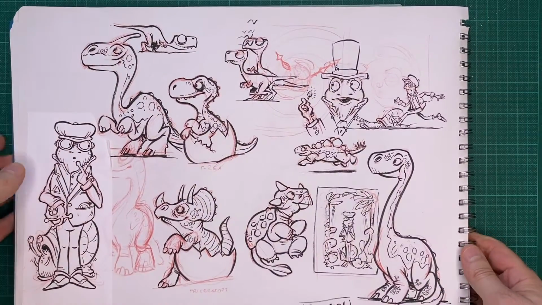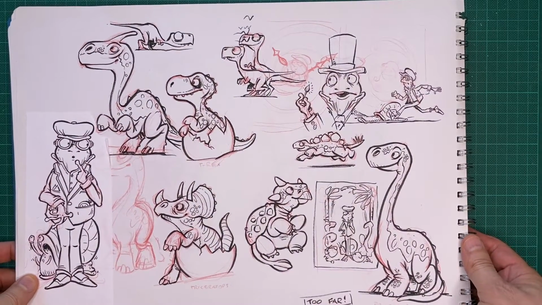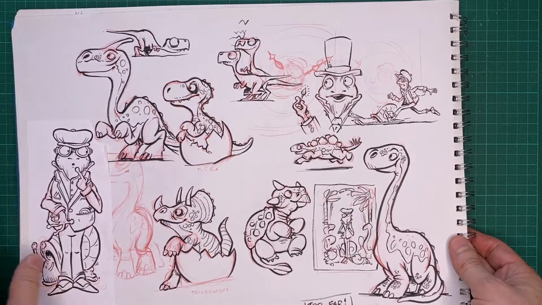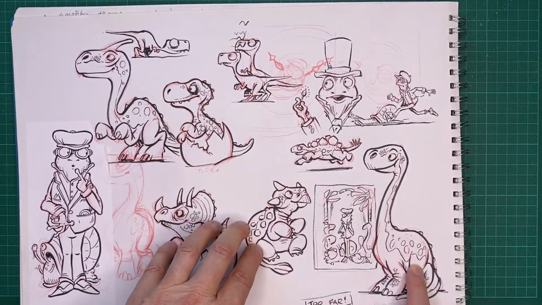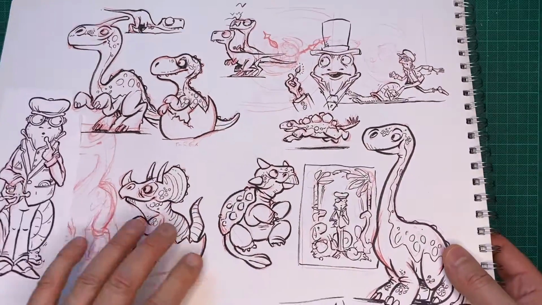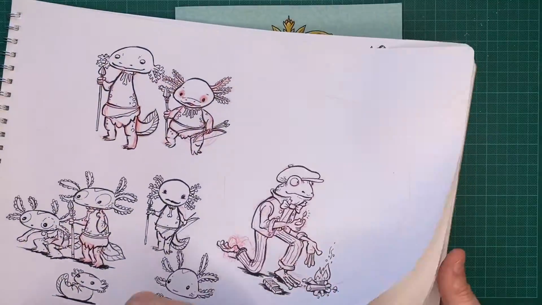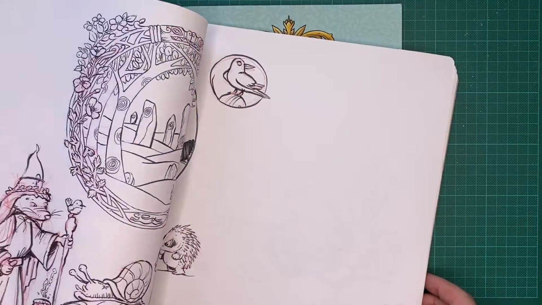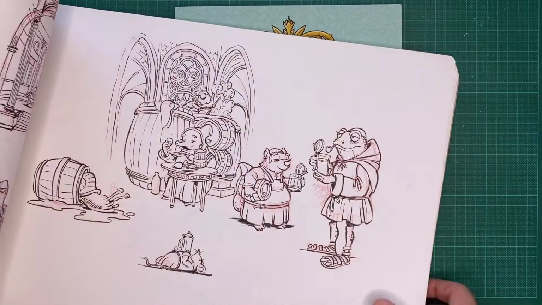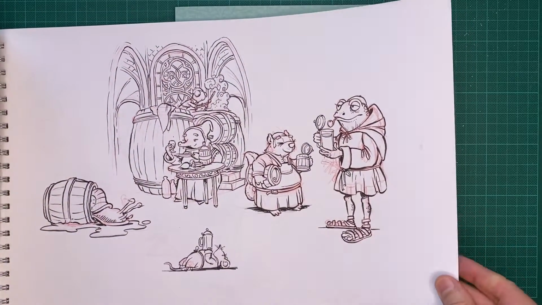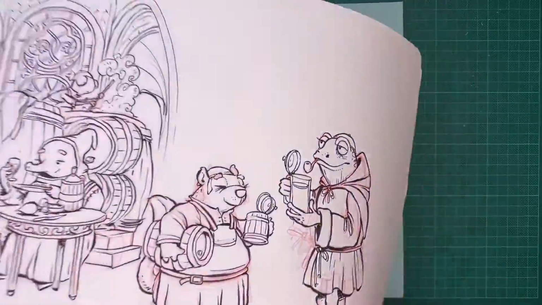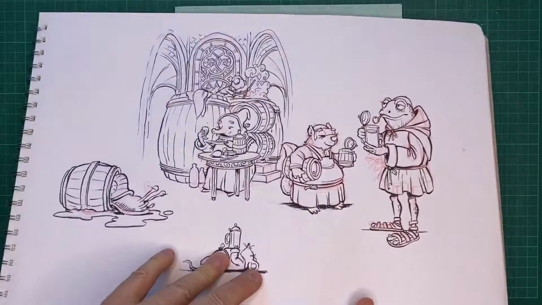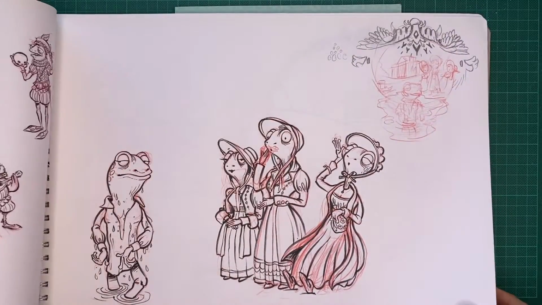Little dinosaurs. I don't know how I can justify putting dinosaurs in a Mr. Fogarty book, but I managed to do it. So I got to draw some. Look at this little guy. It's so cute. Axolotls. Got druids and little scenes. Here he is in a monastery, sampling some of the time. Roman action. Went to a lot of places.